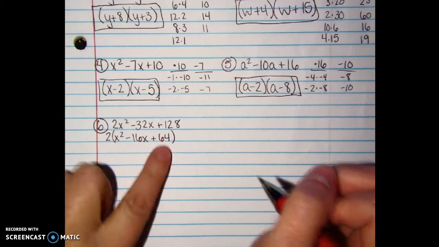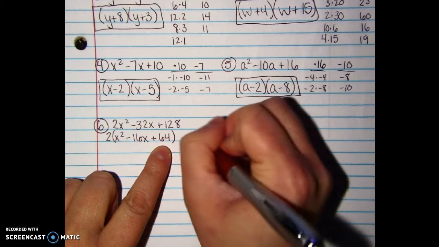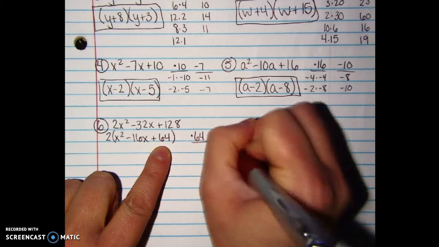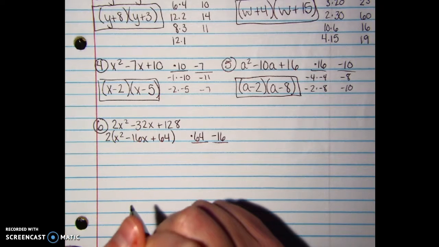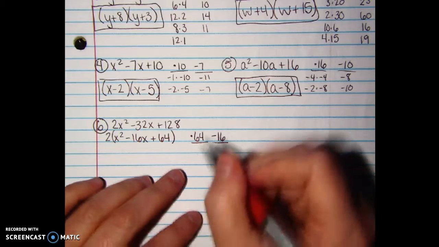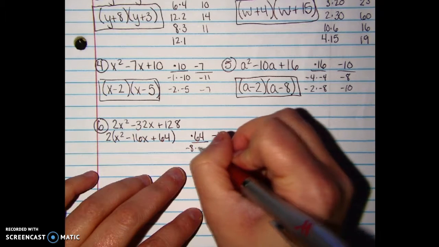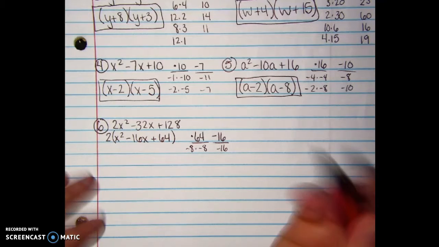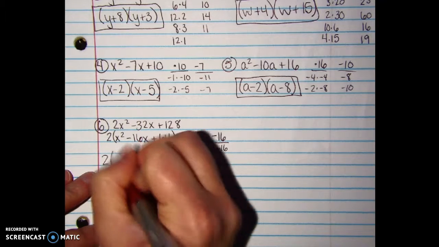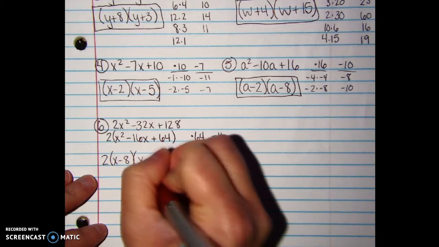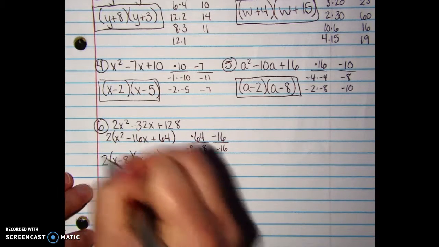Okay, so now I'm looking for 2 numbers that multiply to get me 64 and add to get me negative 16. And the only ones I can think of right now are negative 8 and negative 8, and that is the correct answer. So for your final answer, put the 2 on the outside of the parentheses, and then x minus 8, x minus 8. And there's your answer.